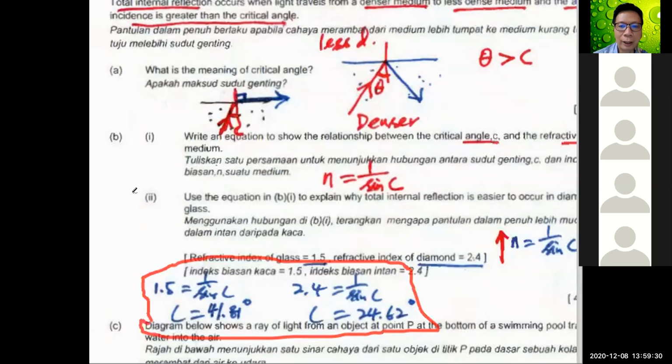Done. Okay, next you write: the smaller the critical angle, the easier to exceed the critical angle.